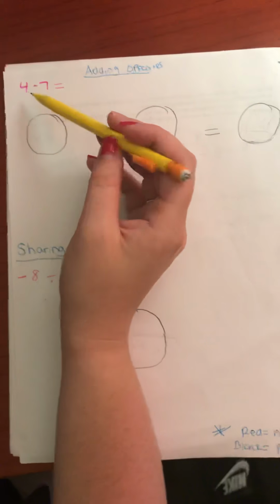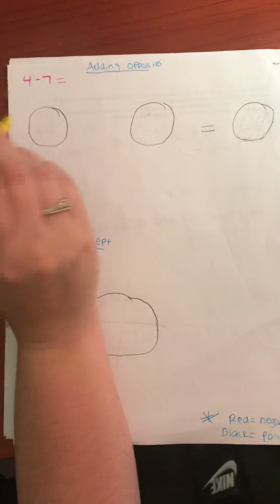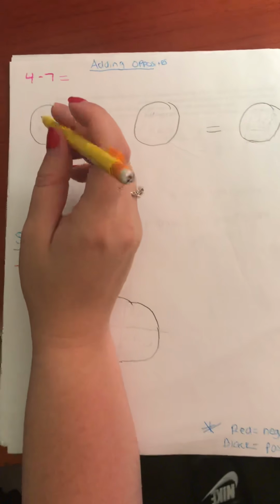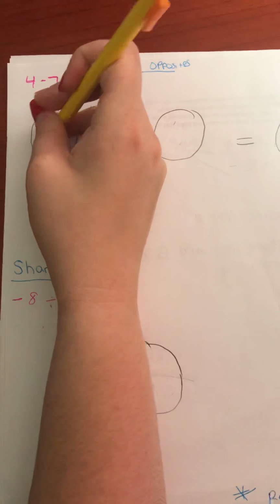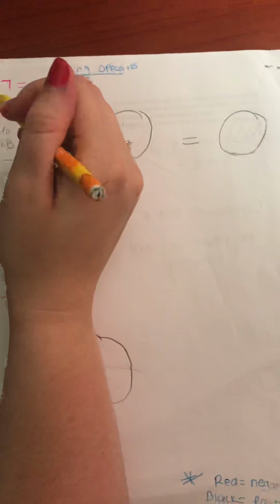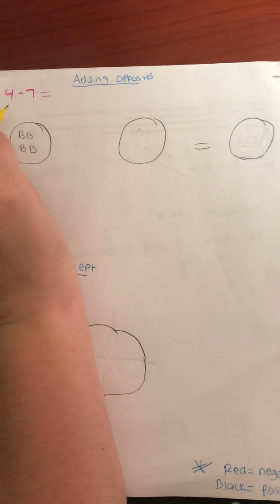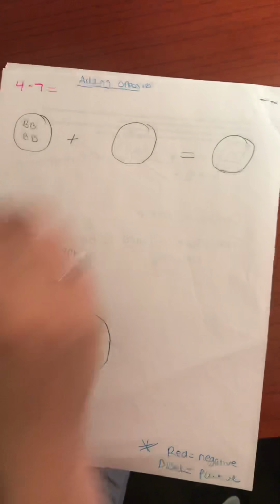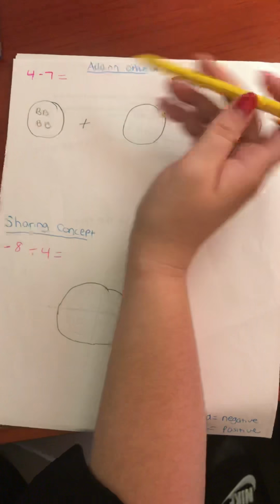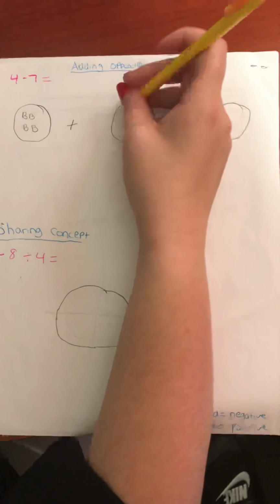My first number in this problem is 4, and 4 is positive, so in this first circle I'm going to give myself 4 black chips. Because the sign is subtraction in the problem, I'm going to change it to addition because we're working with opposites. And then 7 is going to become negative, so I'm going to give myself 7 red chips.